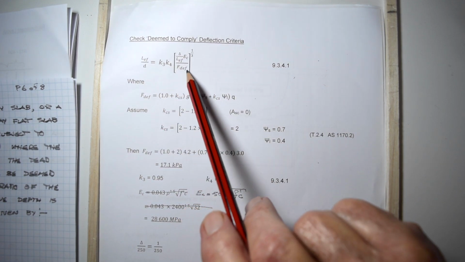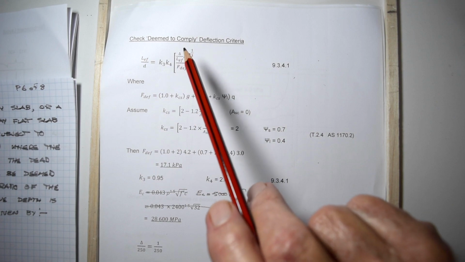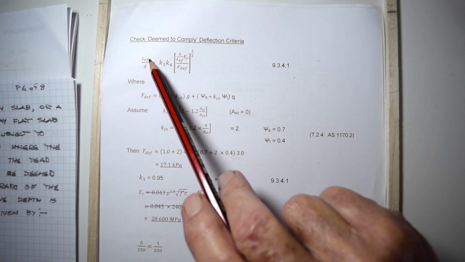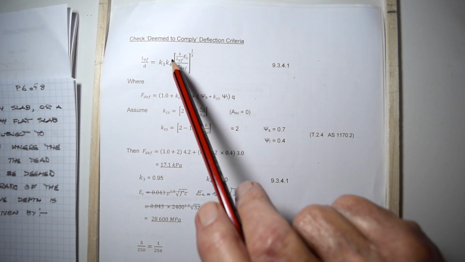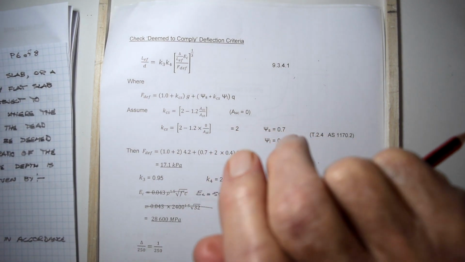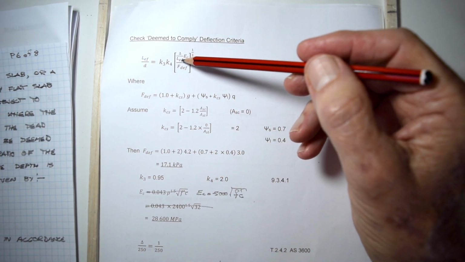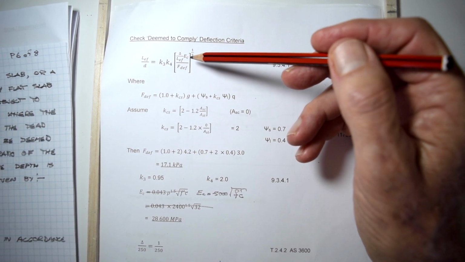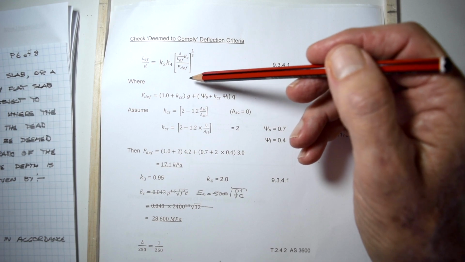If you can satisfy this equation, then you know that the depth that you've chosen will be satisfactory, taking into account the loads you have. This is the effective length, LEF, and this is the effective depth of the slab. K3 and K4 are factors. K3 is a factor for a slab. K4 is another factor. Delta over LEF is your 1 over 250 as a deflection coefficient. This is Young's modulus or elastic modulus for the concrete, and we'll come to that.